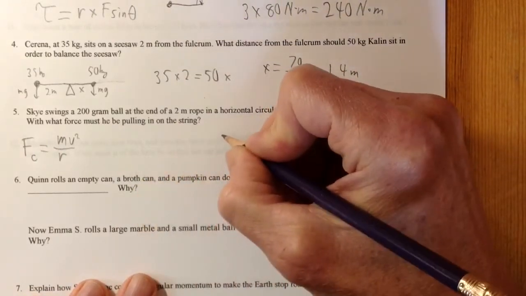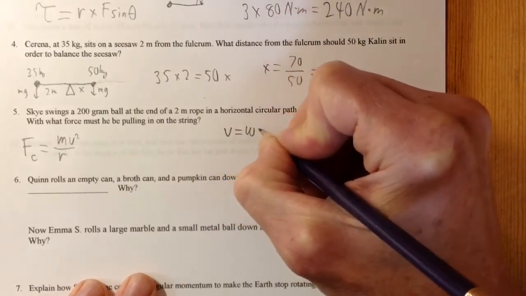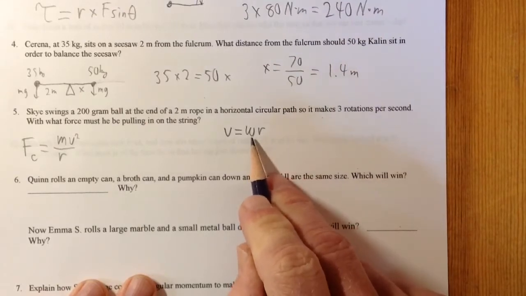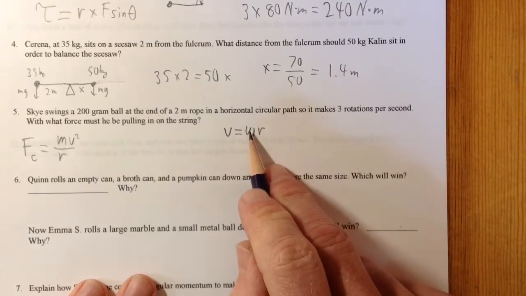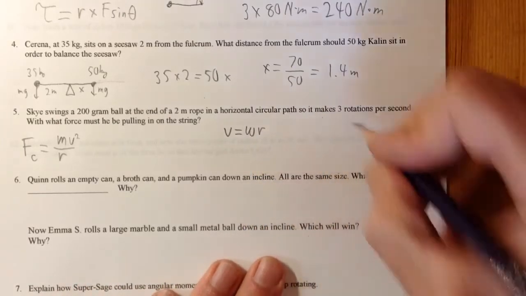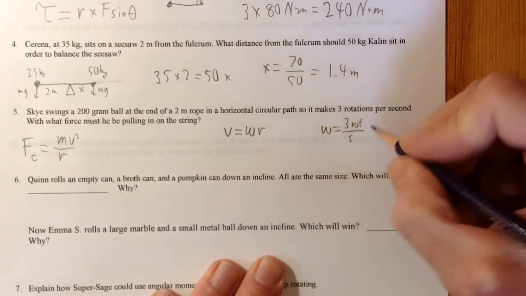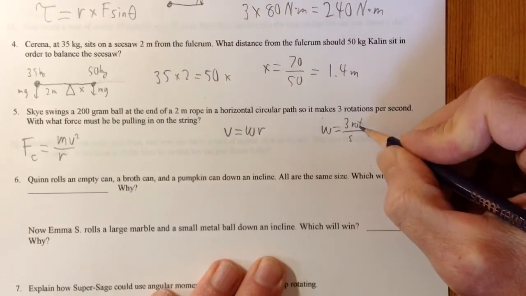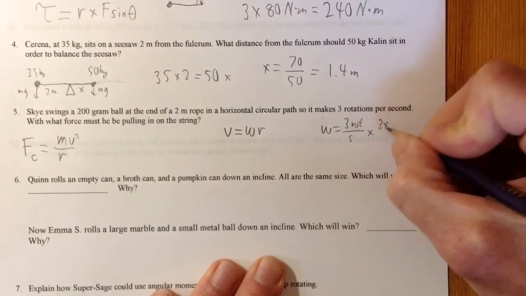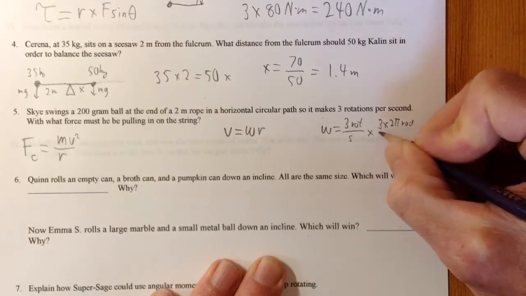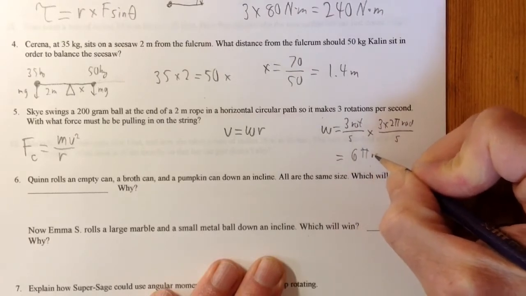So we need to figure out the velocity. If you're going in a circle, your velocity is omega r. That only works if we're using radians for omega. We know the radius is 2, so we need to get omega in radians. We have 3 rotations per second. We want radians, but one rotation, one circle, is 2 pi radians. That's the whole idea. So that's 3 times 2 pi radians per second, which is 6 pi radians per second.